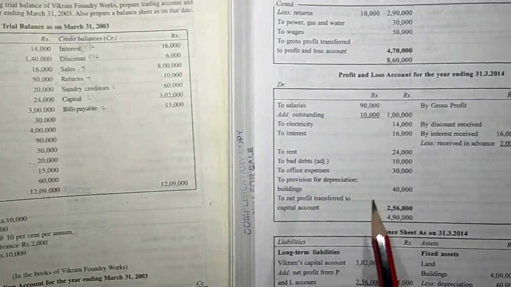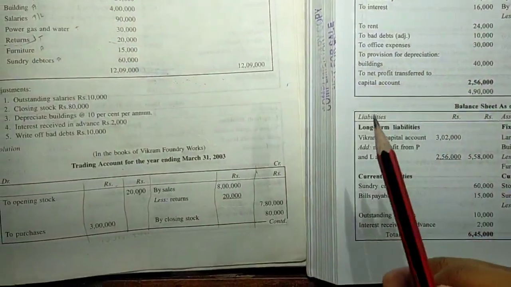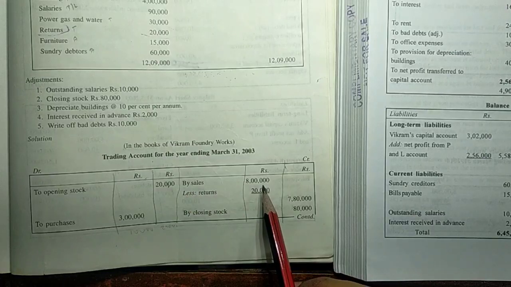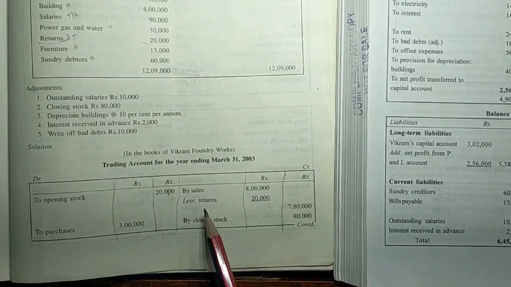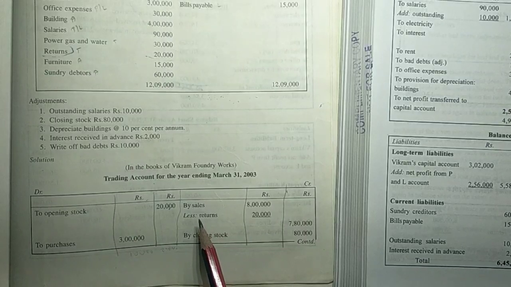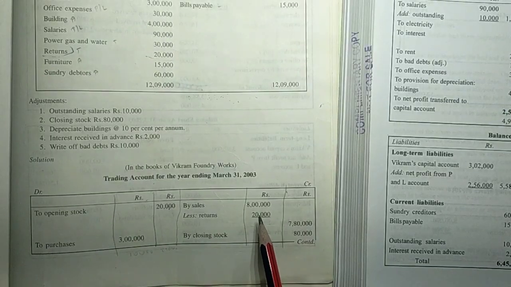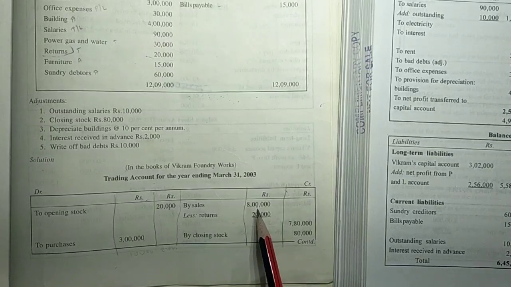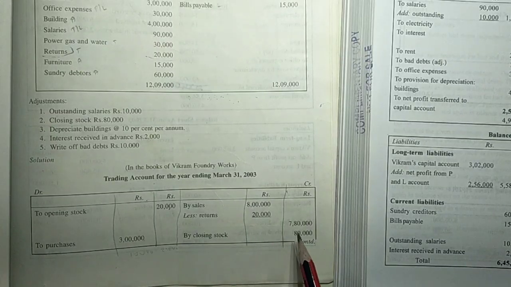So for this entry, by sales 8 lakh rupees, then less returns. Whatever the returns are, less returns of 20,000. When we subtract this, 8 lakhs minus 20,000, it will become 7 lakh 80,000.